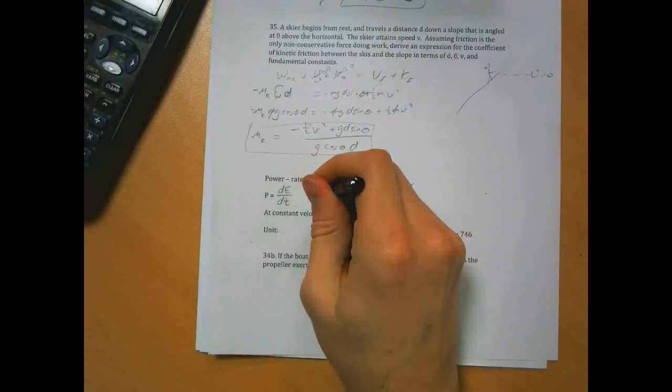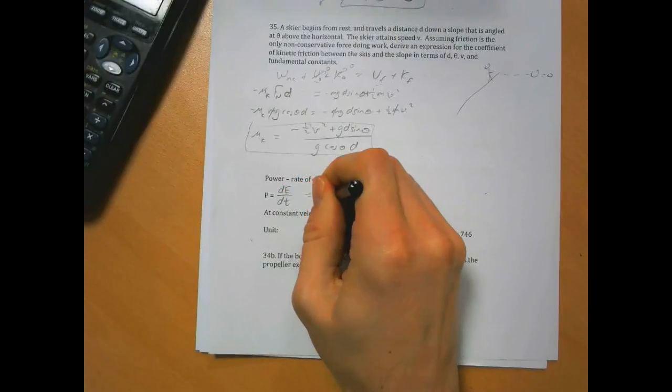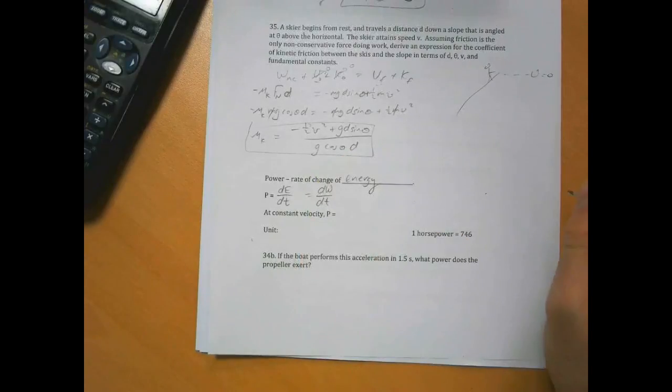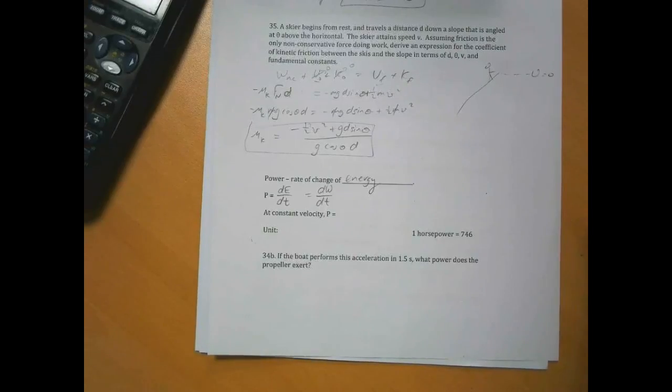The rate at which energy changes is the same thing as the rate at which work is done. So depending on the situation, you might want to say dW/dt. Those are the same thing because a positive change in energy for the system will correspond to positive work being done on the system.